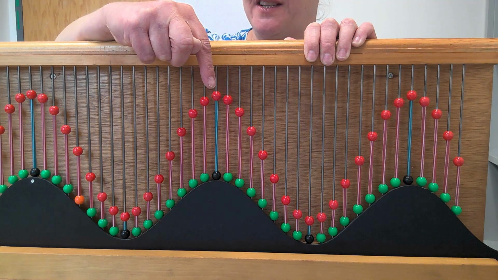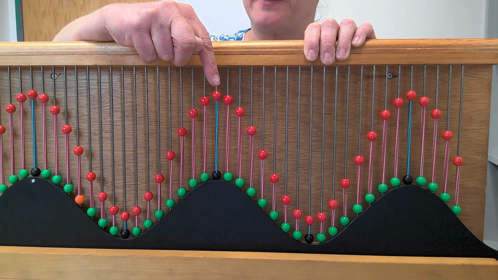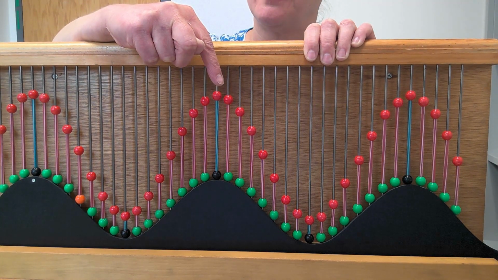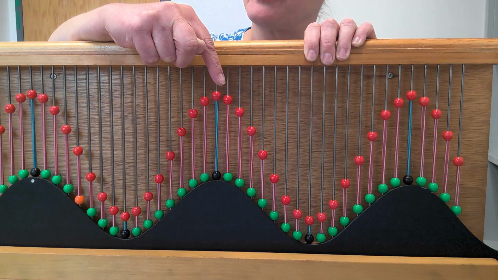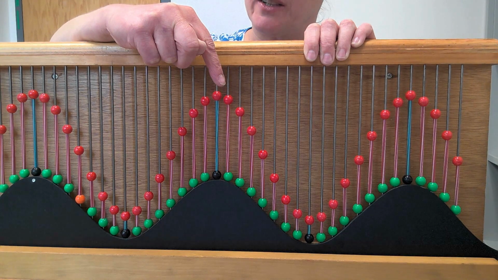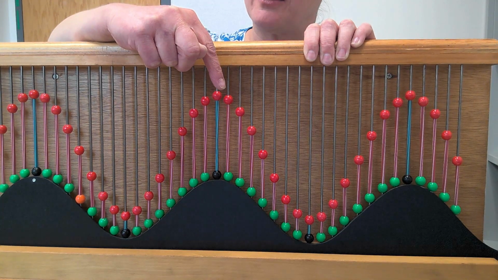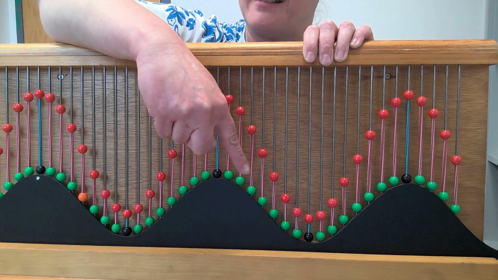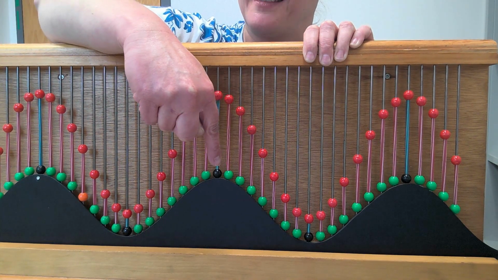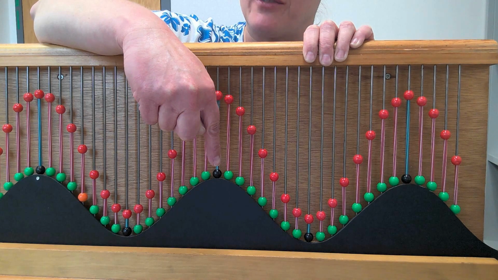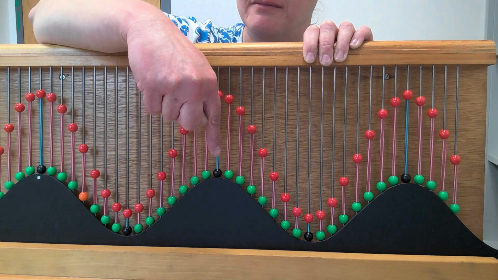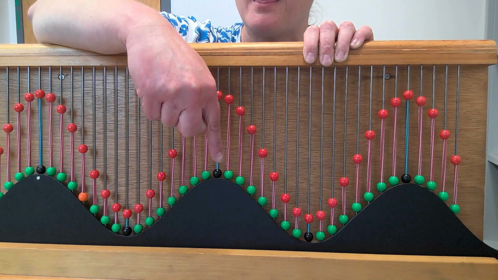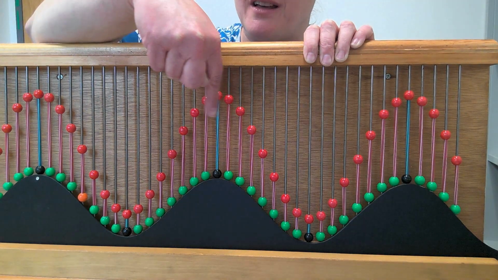I could shift this. So right now we're in perfect constructive interference. I can totally shift that bottom wave and still have another situation of constructive interference. I could, instead of having this peak line up with this peak, line this peak up with another peak. Sorry, it's hard to find my videos backwards from what I'm doing, so I'm struggling a little bit, sorry.